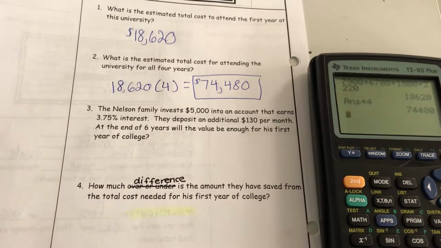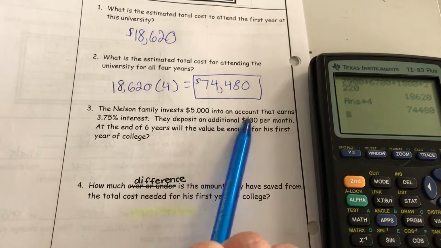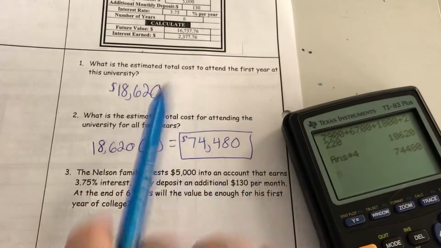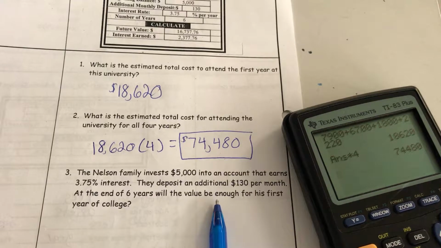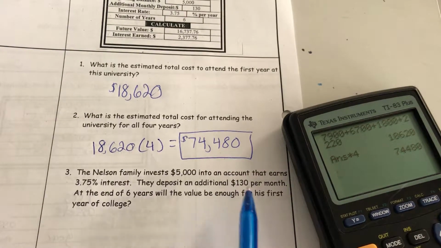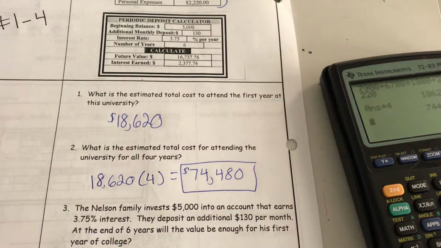Yes, ma'am. All right. The Nelson family invests $5,000 into an account that earned 3.75% interest. Okay, that's referring to this right up here, okay? They deposit an additional $130 per month. At the end of 6 years, will the value be enough for his first year of college?